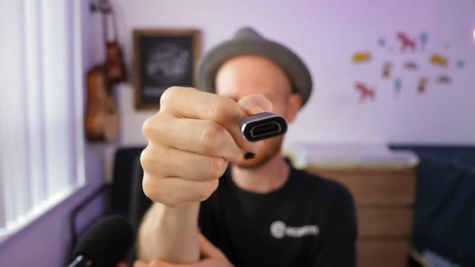On the other end, because I want to, let's say, use my iPad as a webcam, or even your phone, I have this other adapter that is HDMI on one end and USB-C on the other end. So I can use this to plug into my iPad and connect it via HDMI, which will then turn it into a webcam that I can share my slides through.